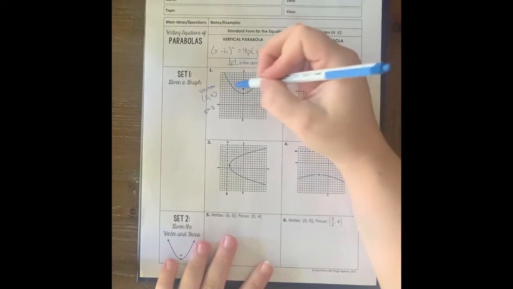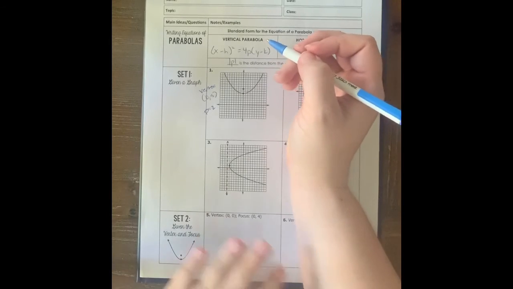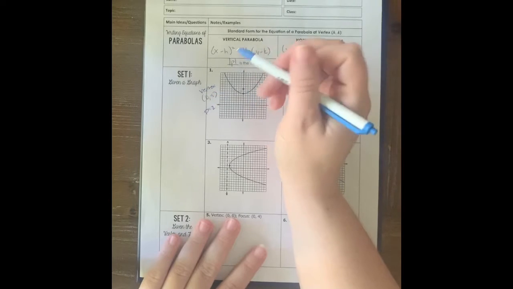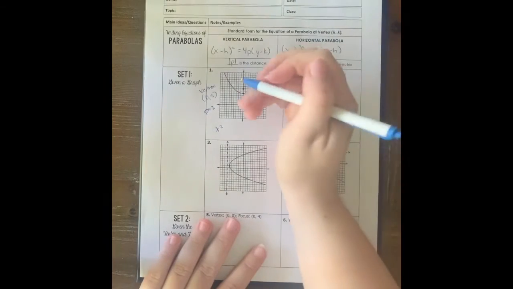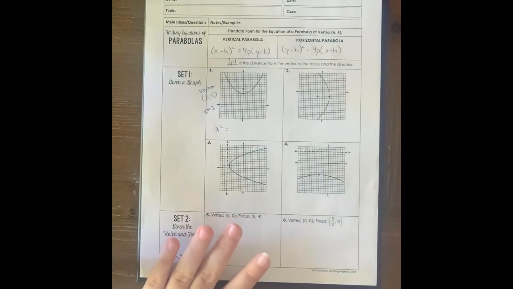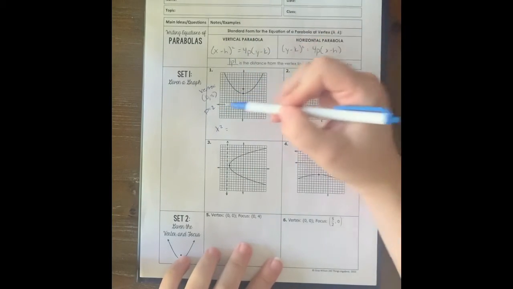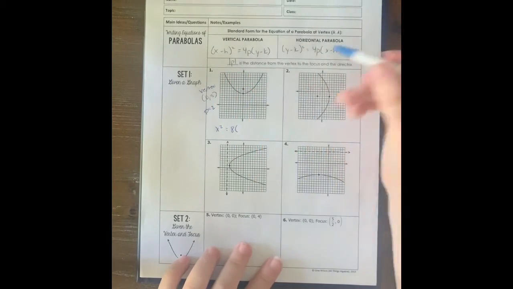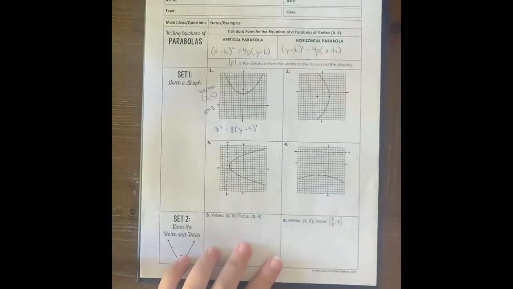Okay, because this is vertical, we know that our x is going to go first. Okay, and since our x of our vertex is 0, that's like saying x minus 0 squared, which is the same thing as just saying x squared, equals, we know that our p is 2, and this is 4 times 2, which is going to be 8. And then our k, we have y minus 5. And that is going to be your equation.